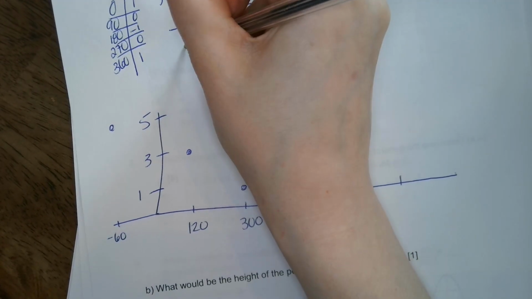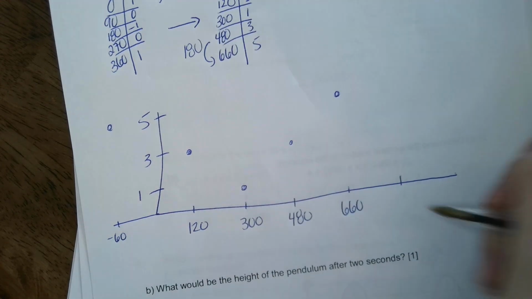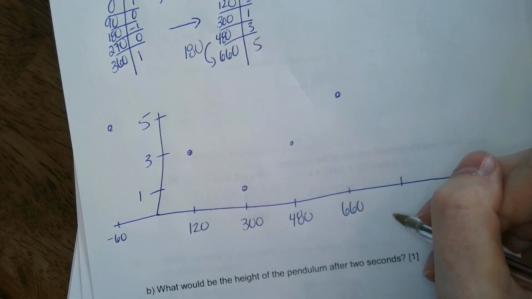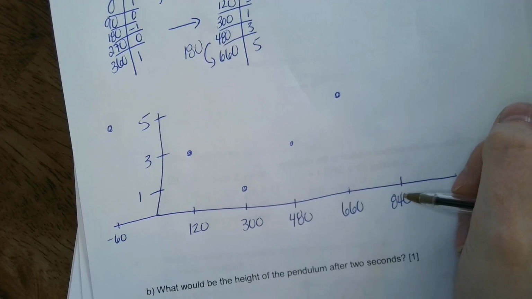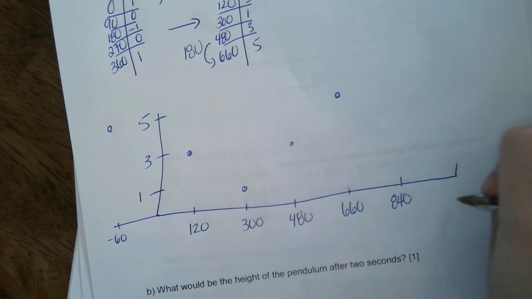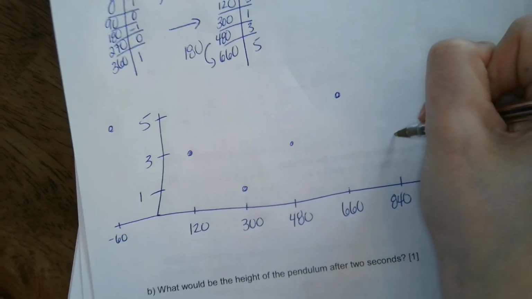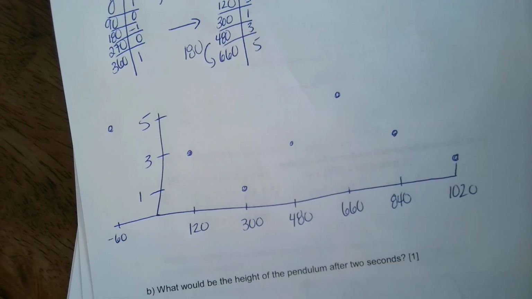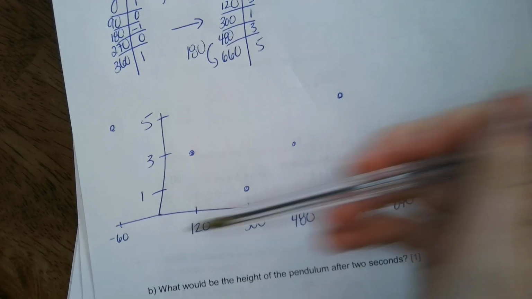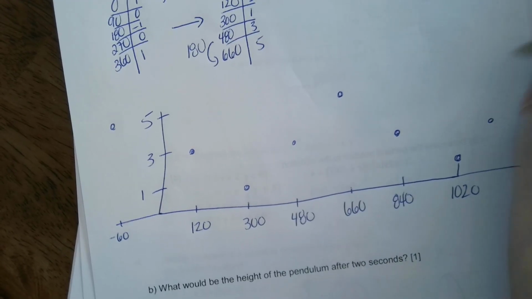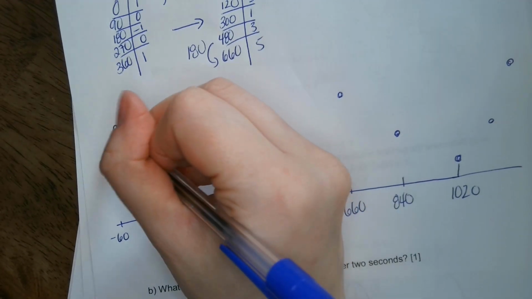Now, how would you find the next point? Look here, I'm increasing by 180 degrees every time. So you're just going to add 180 on to that. That is 840, I think, 840. And then you add 180 onto that again, so 1020. And you get this beautiful graph. Right now, that's not two full wavelengths, so you do have to keep going. You can move to the left or move to the right, as long as you have this here.